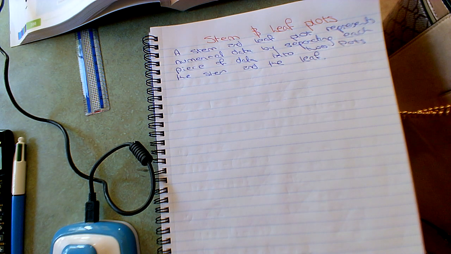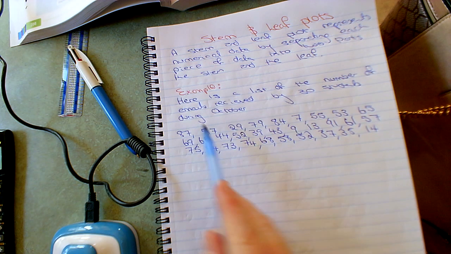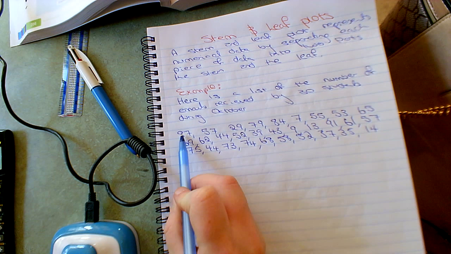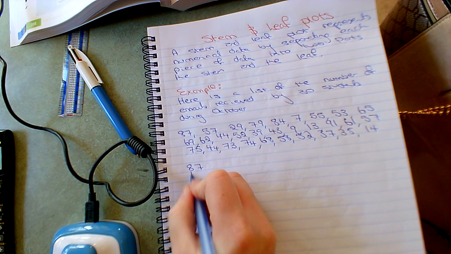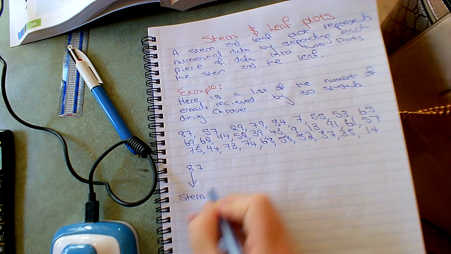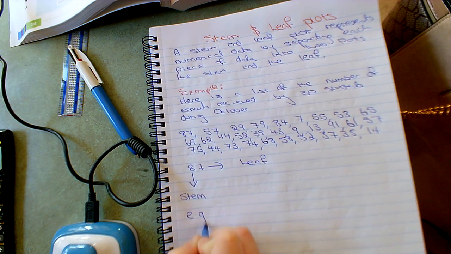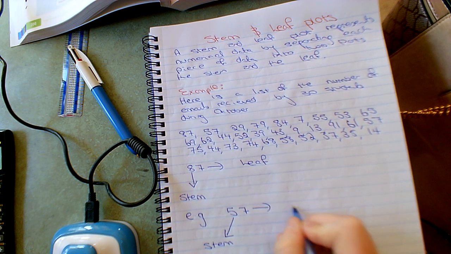Right, I have an example here, so I'm going to just write it out quickly. Here is the list of the number of emails received by 30 students during October. I need to recognise these are my numbers, and I'm going to put them into a stem and leaf plot. What I mean by stem and leaf is that the front number in each of the numbers is always going to be my stem. So for example, 87, this is my stem, and this is my leaf. Always. Another example, 57, this is my stem, this is my leaf.